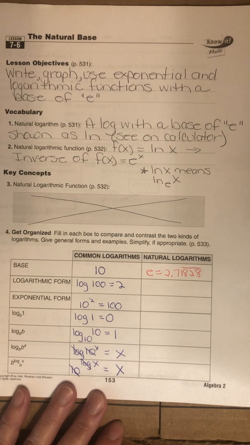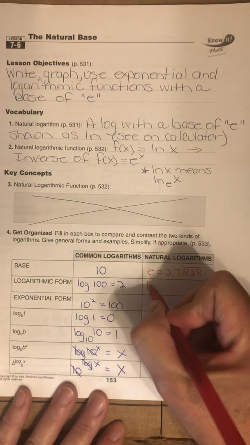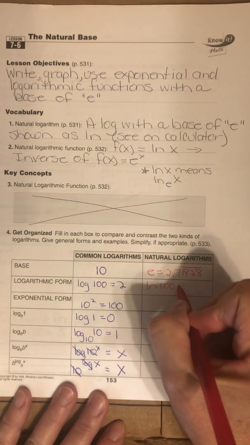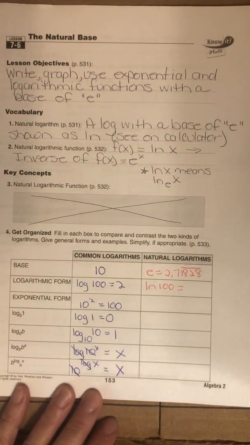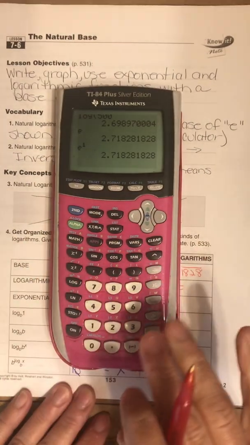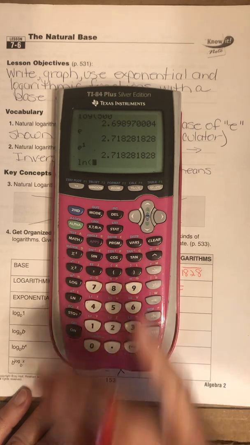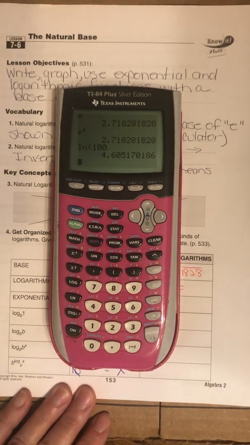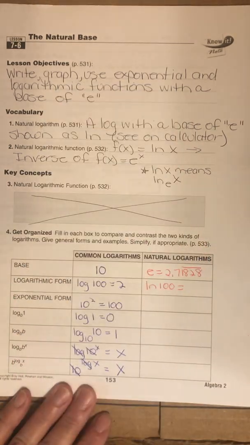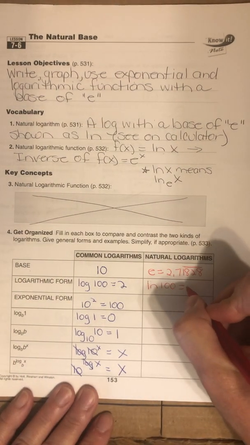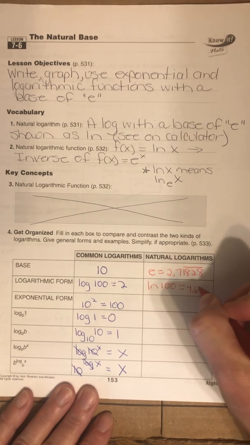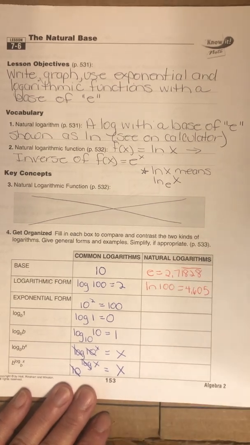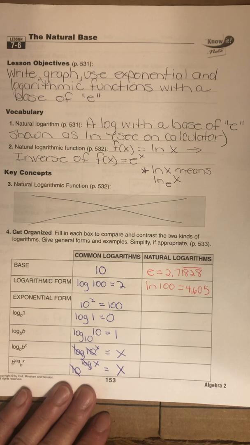Logarithmic form then would be the natural log of 100 equals, and I'm going to get that from my calculator. Since it's not quite as easy as a base of 10, we get a decimal. Natural log of 100, let's go to the third place, the thousandths place, 4.605. There we go, there's logarithmic form.